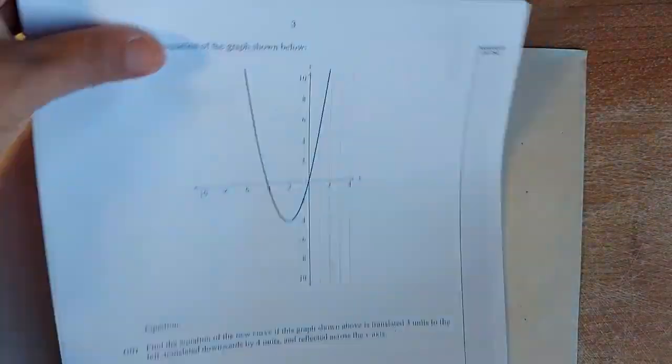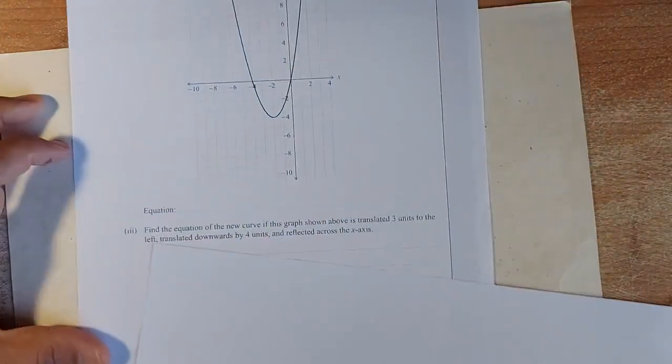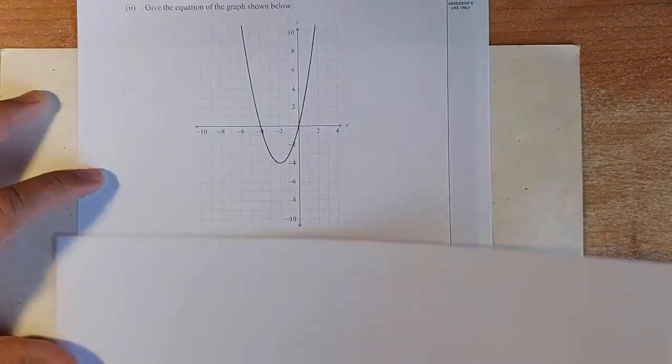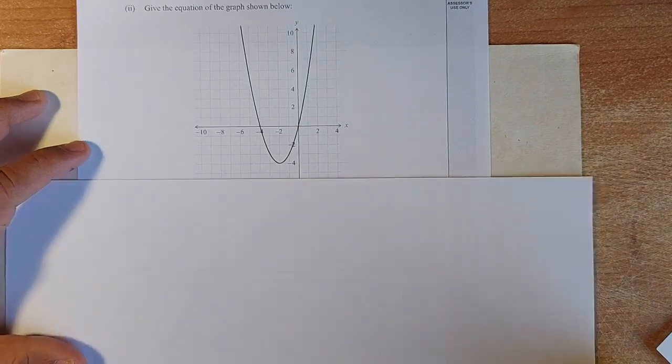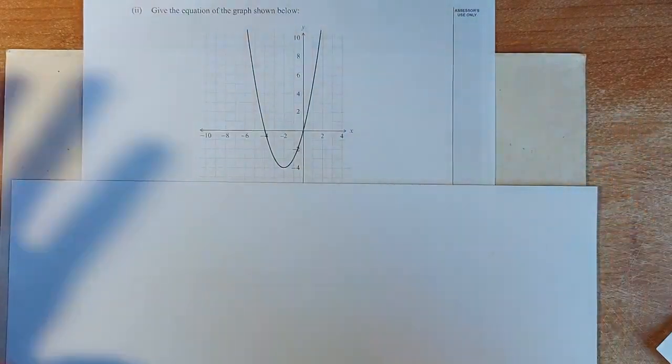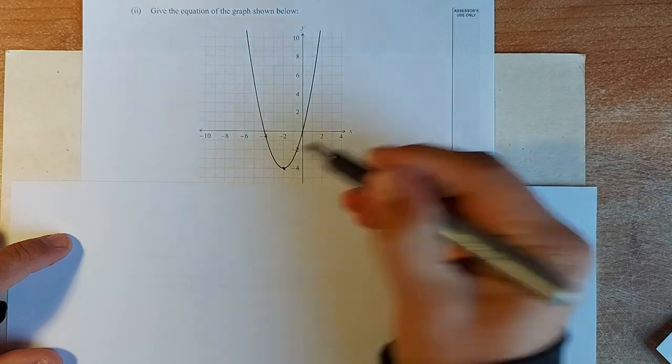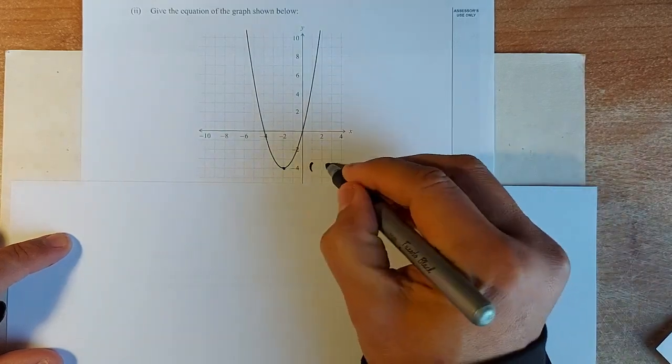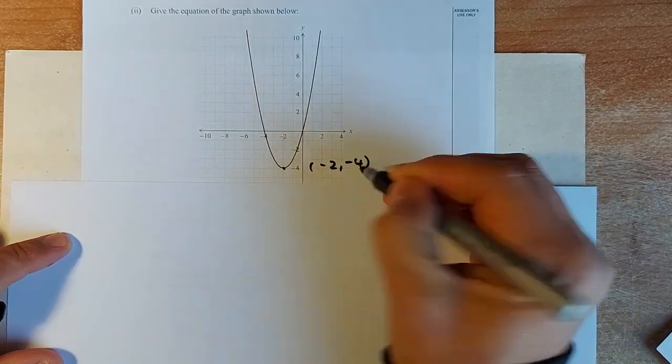Okay, we shall do the method that I've taught you before. So now we shall look at this question. Again, you look for the minimum point. That minimum point there is (-2, -4).